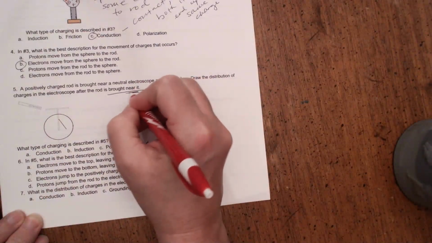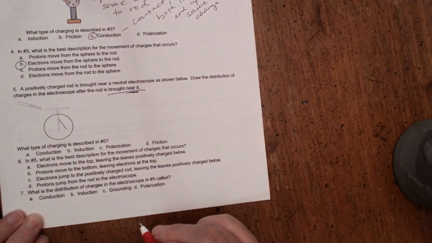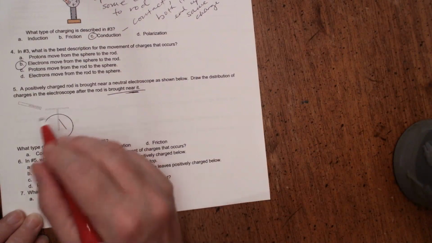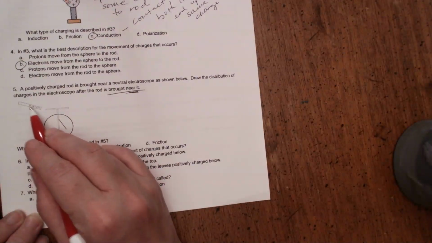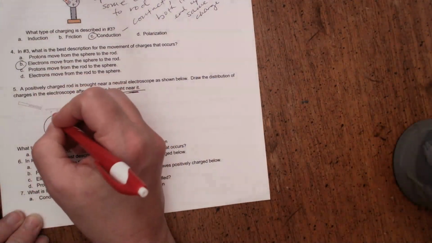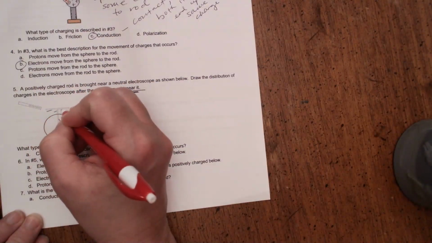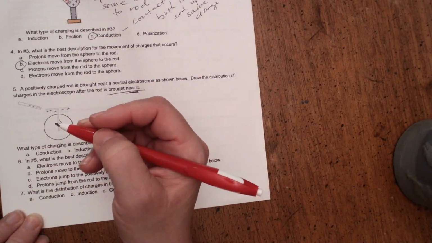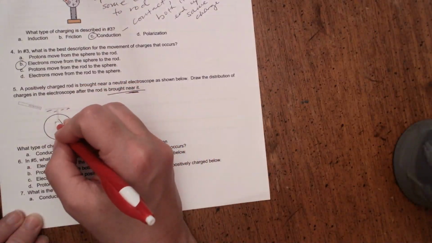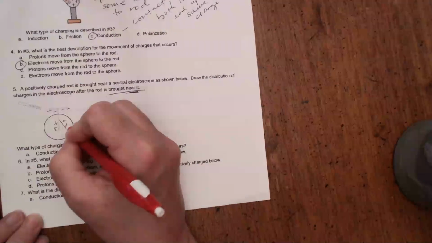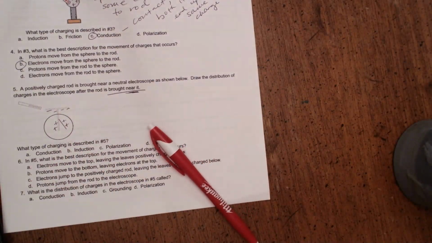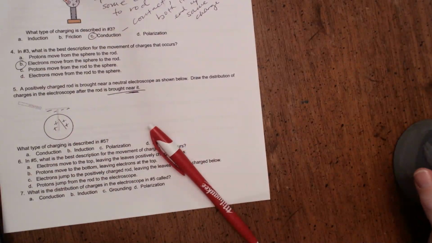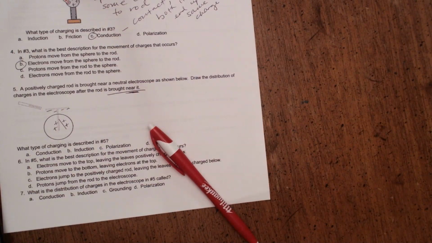So note, near it, these are not touching each other. In this case, this is positively charged, so electrons are going to gather at the top because they're attracted to it, and that's going to leave fewer electrons down the bottom. So my leaves are going to repel because they'll have the same charge.